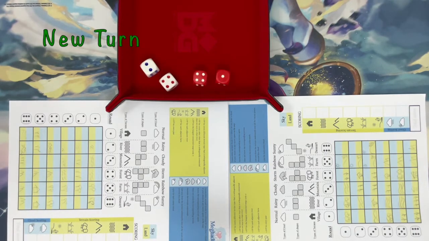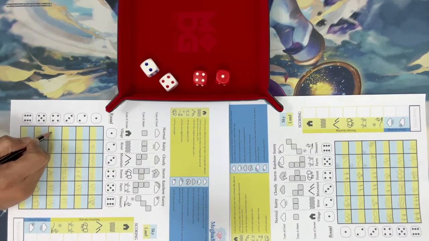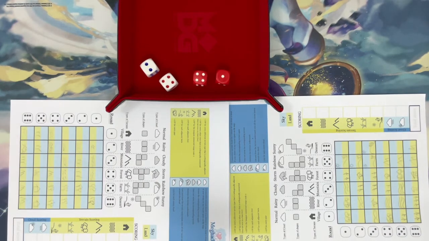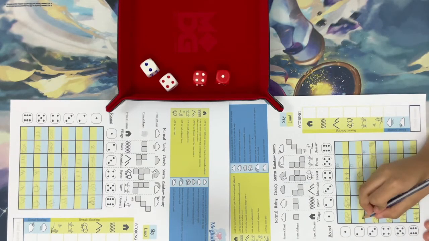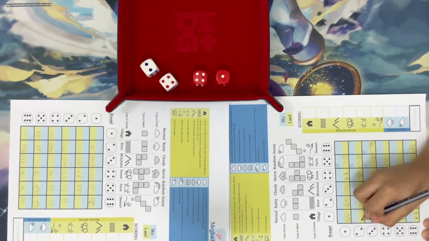So it's 1, 2, 4 and 4. So what I'll do in this turn is I'll draw a river for the 1 shape. So what I'll be doing is a 4 and a 1, and I'm going to be drawing a forest right here. So 2 and 4. So I can't be drawing here nor here. So I'm going to be drawing here.